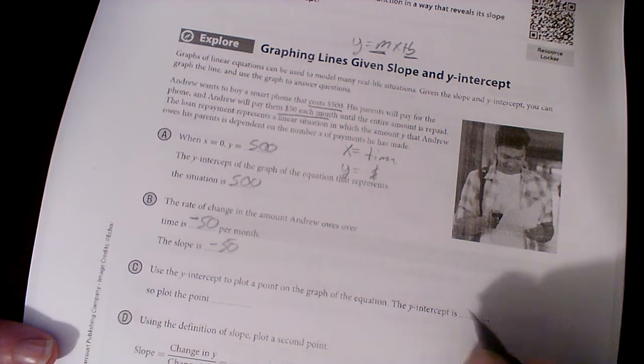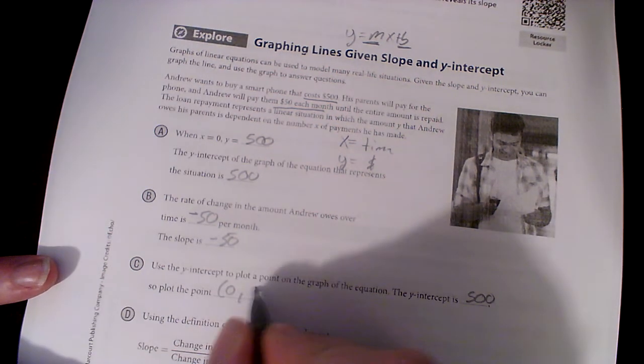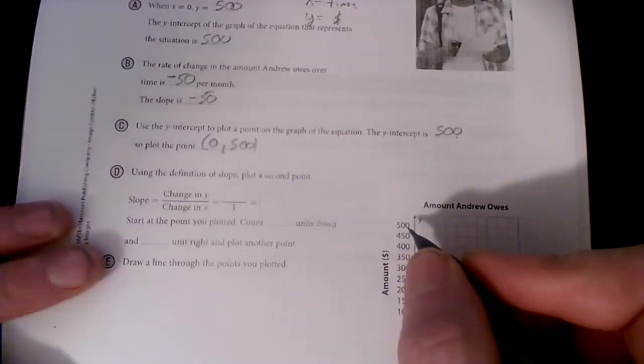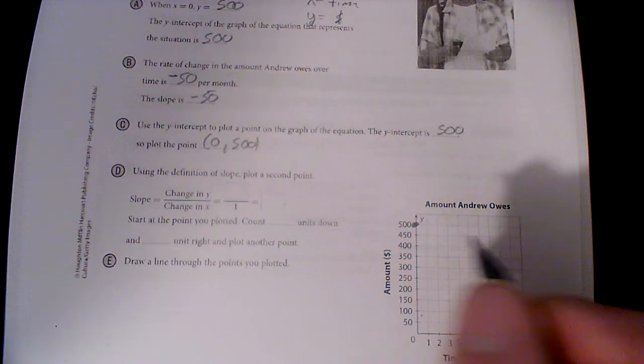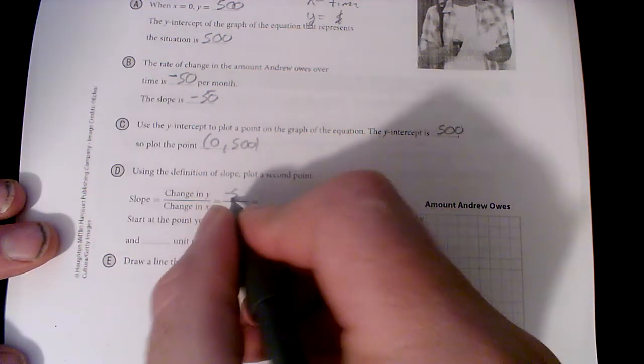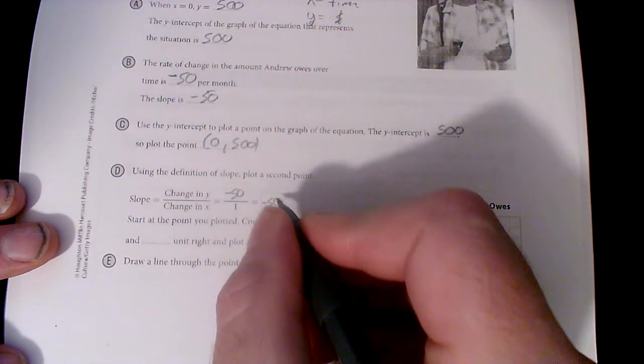Alright? So we're going to use the y-intercept to plot a point on the graph. The y-intercept is 500. So plot the point. Remember, the y-intercept is when x equals 0. So we're going to plot the point 0, 500. I'm going to do it over here right now. Here it is. And the change is going to be negative 50 over 1, so negative 50.